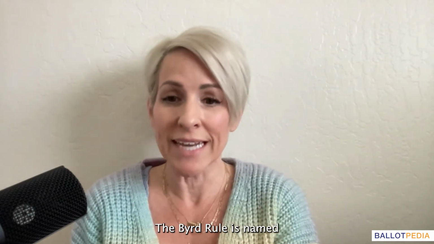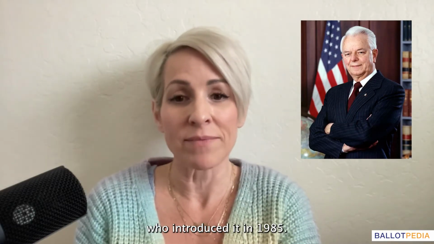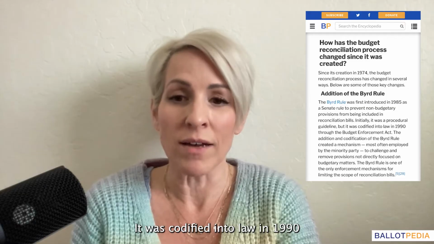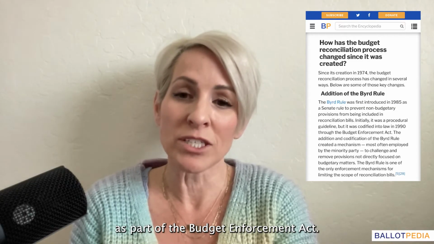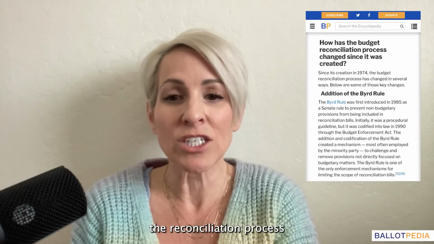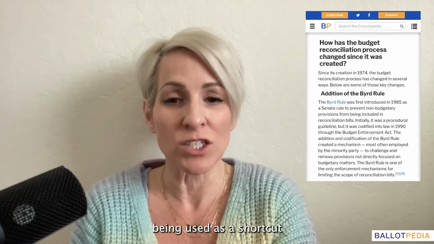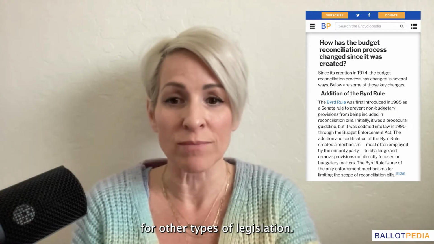The Byrd Rule is named after Senator Robert Byrd, who introduced it in 1985. It was codified into law in 1990 as part of the Budget Enforcement Act. The rule was designed to keep the reconciliation process focused solely on budget matters and prevent it from being used as a shortcut for other types of legislation.